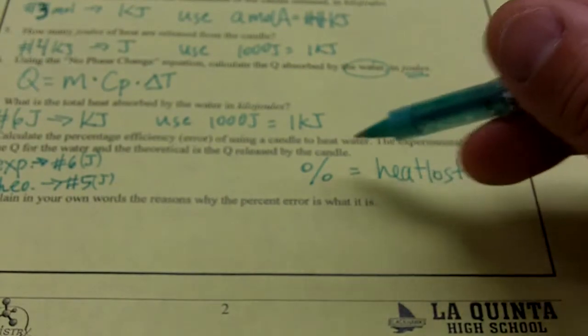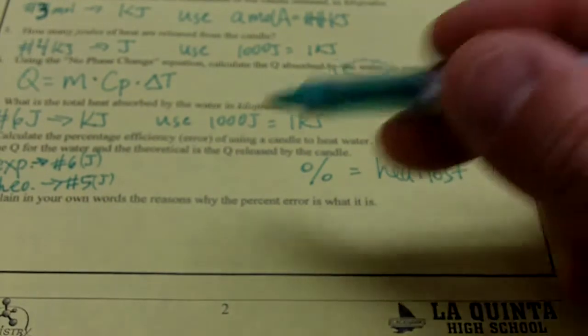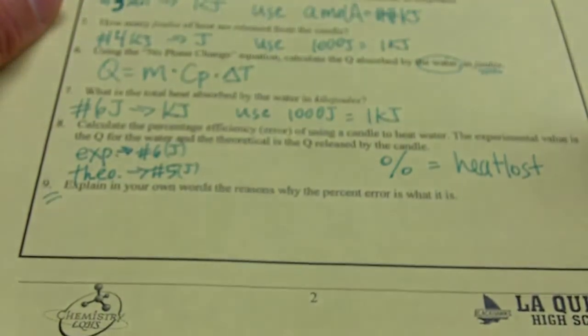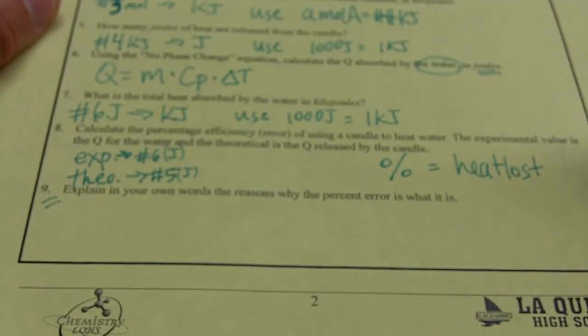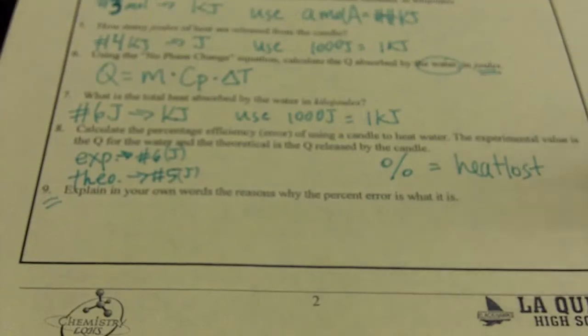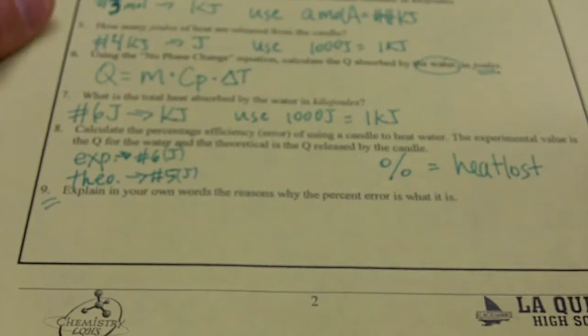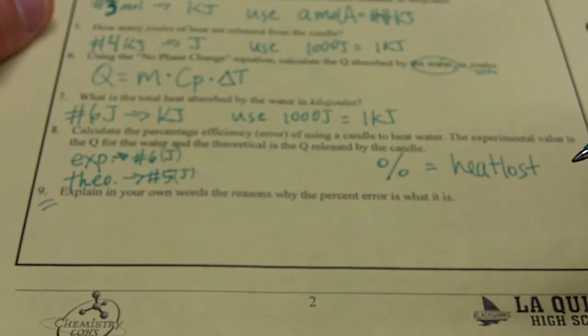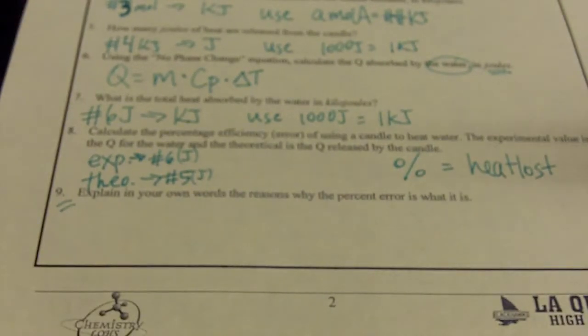Then the question remains, where did all that heat that didn't get into the water go? And that's what number 9 is asking about: explain in your own words the reasons why the percent error is what it is. And then that's what you want to put there for number 9. Make sure you have complete thoughts and sentences there in your answer for number 9, where else the heat went.